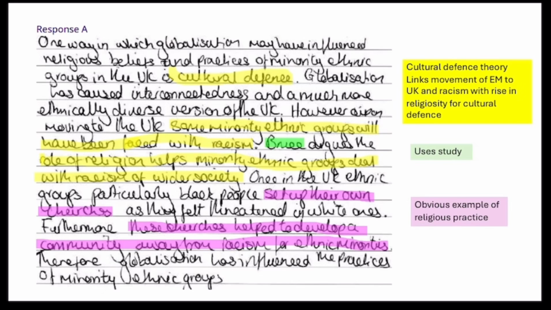Now, what's really good is they give some examples. Bruce argues the role of religion helps minority groups deal with racism. Once in the UK, ethnic groups, particularly black people, set up their own churches as they felt threatened in white ones. So there is an obvious example of religious practice as a direct result of the interconnectedness of our society. Furthermore, these churches help to develop a community away from racism for ethnic minorities.